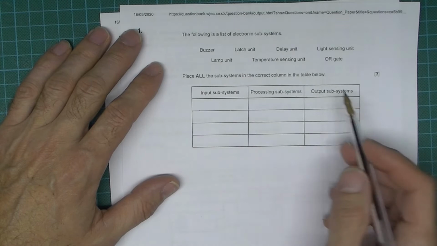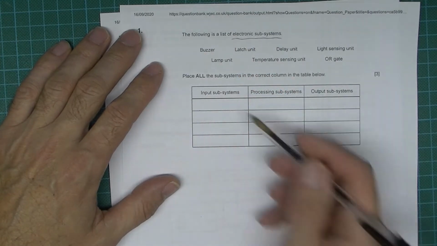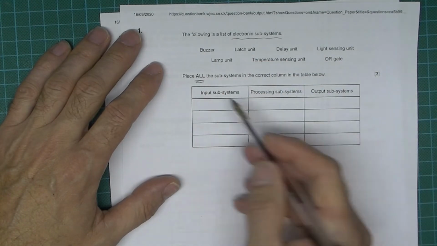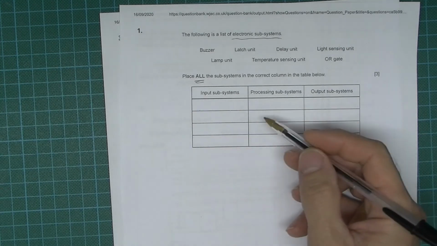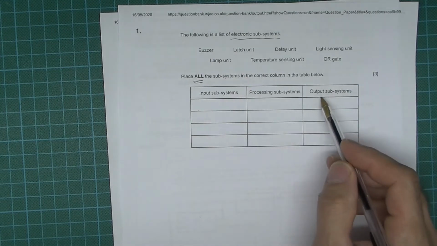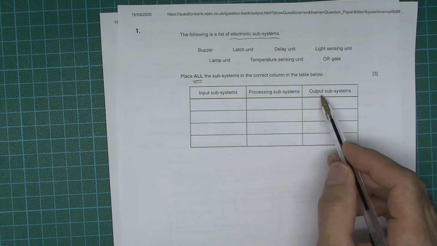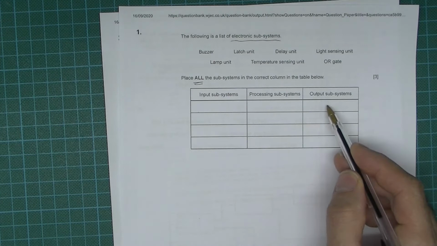So first question then, following is a list of electronic subsystems and you have to put all of these subsystems into either input, process, output. So you would actually write your answers in, just to make the video quicker I'm not going to write them in. A buzzer is an output. It must be because it converts an electrical signal into an output sound. So write buzzer in output.